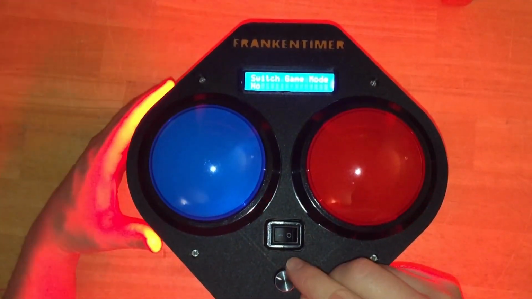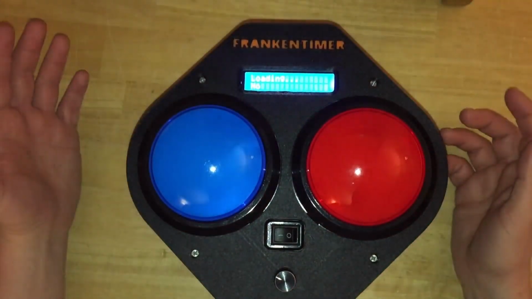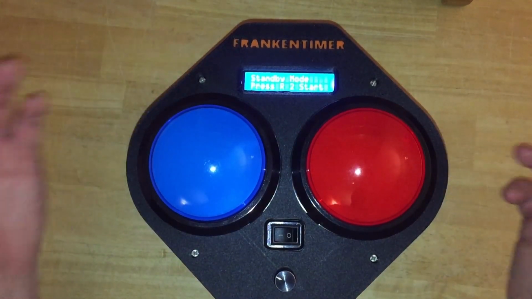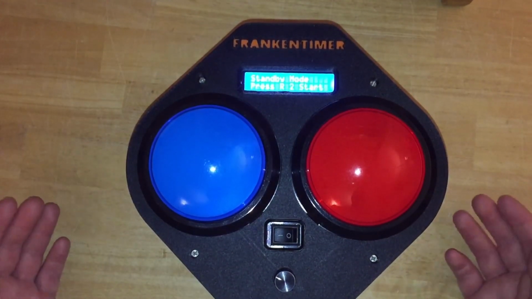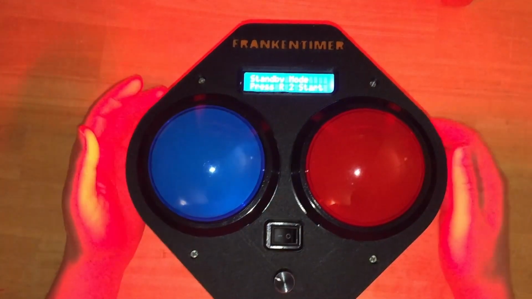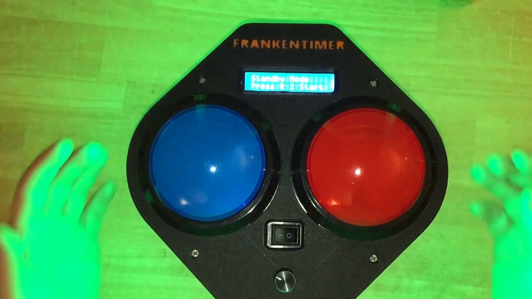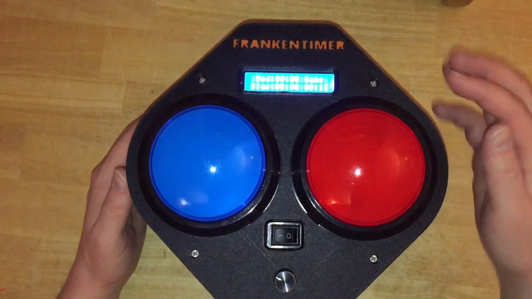It asks if you want to switch to game mode. No, I want to run it again, so I'm going to hit no, I want to run it again. It puts it back in standby mode. I can then take it out of standby mode. It just uses the exact same settings that you had before. It starts to count down.